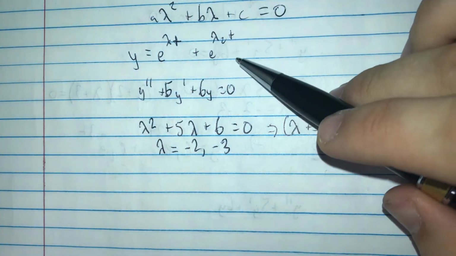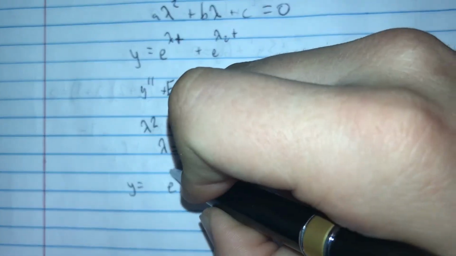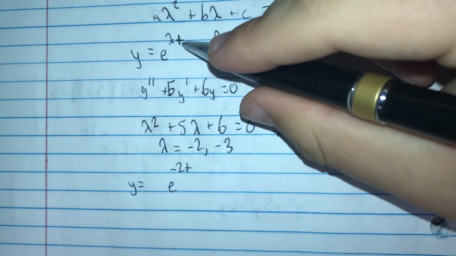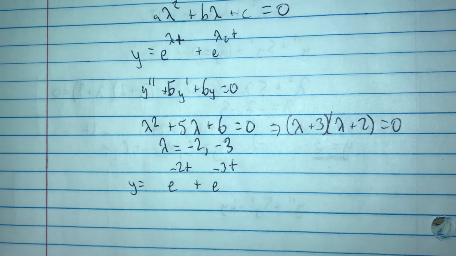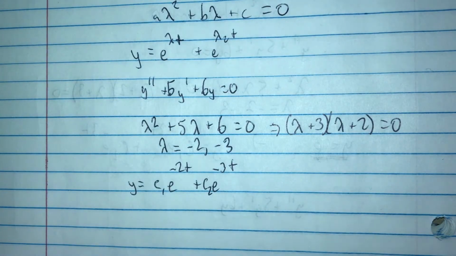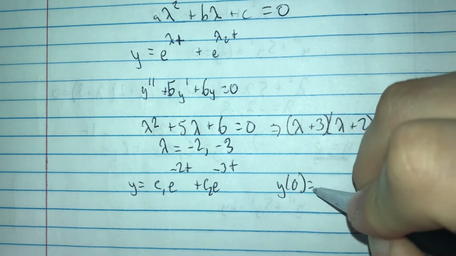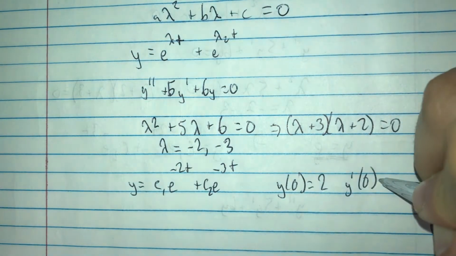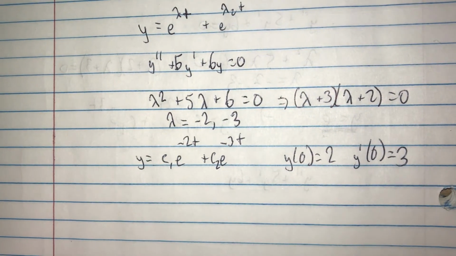So we'll go back to this solution, and we'll say y = e^(-2t), because lambda is -2, plus e^(-3t). But remember, when we're integrating, we have to have integration constants. So we're going to add c1 and c2. If we were given some values, which is actually the next problem in the Boyce DiPrima textbook, we have y(0) = 2, and y'(0) = 3. So now we can actually find these two constants.